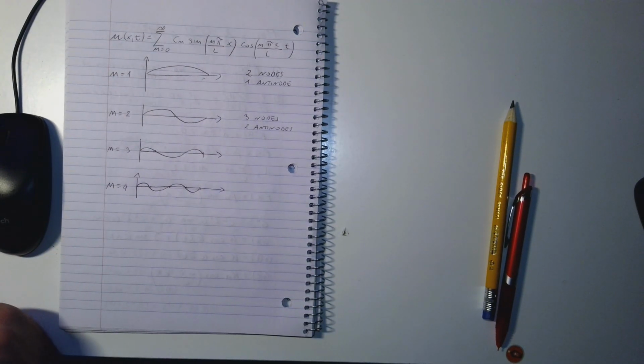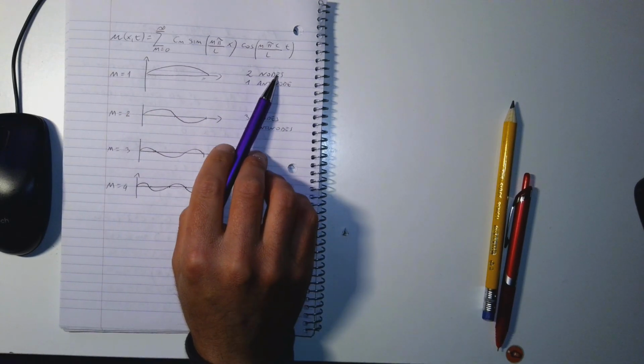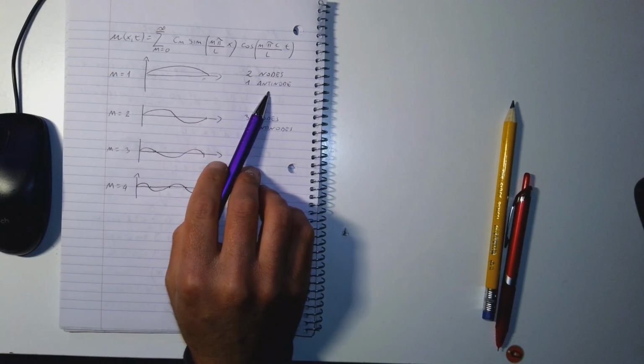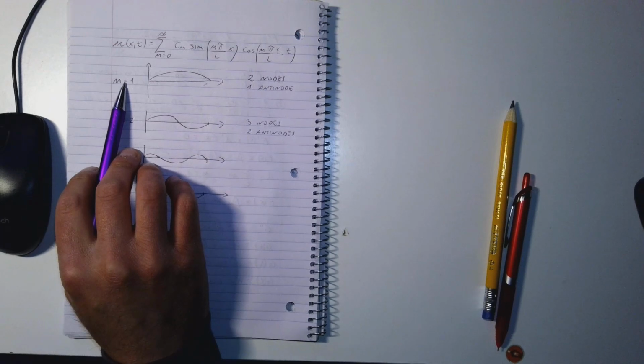So basically, when we look at the specific mode of vibration, for the first one, when n is equal to 1, the number of nodes is 2, antinodes is 1. So basically, the number of antinodes, which is the location where we have the maximum displacement, will be equal to the mode that we are looking at.